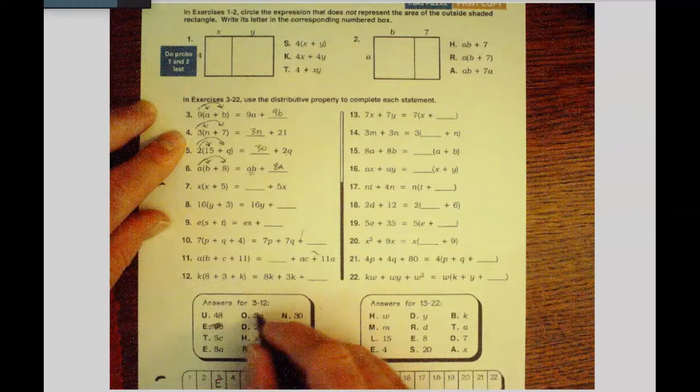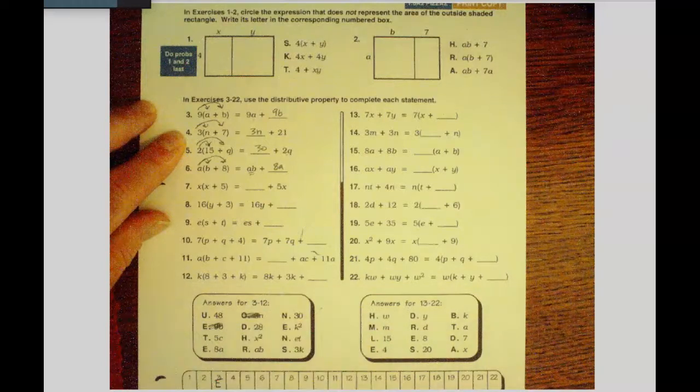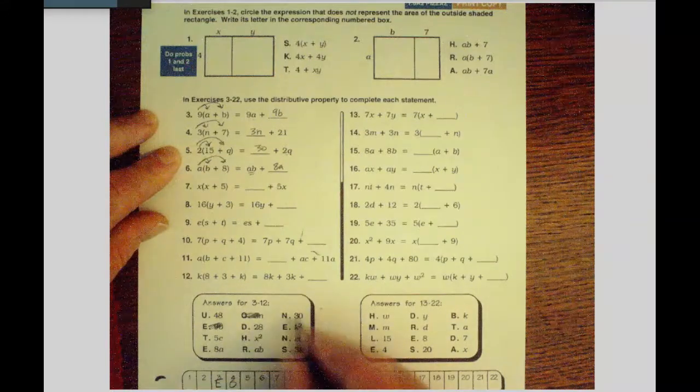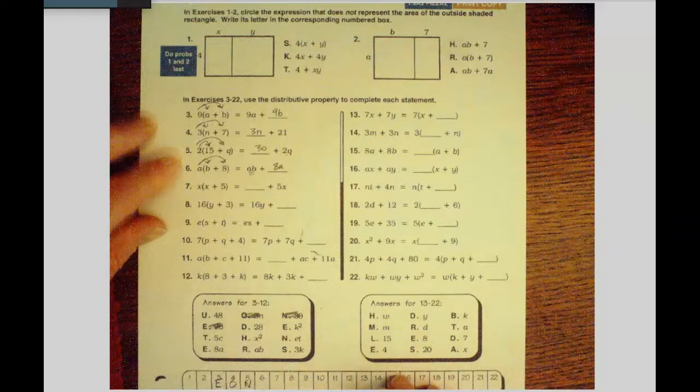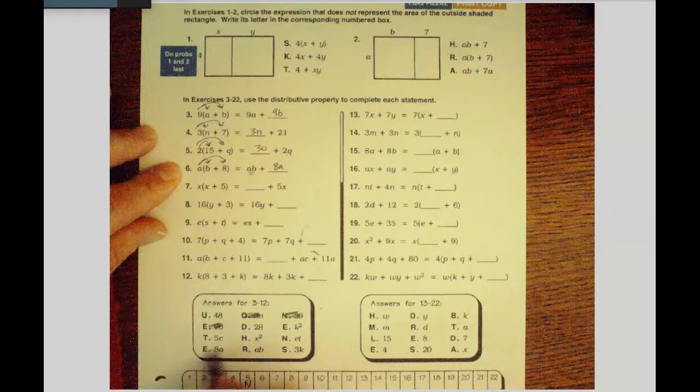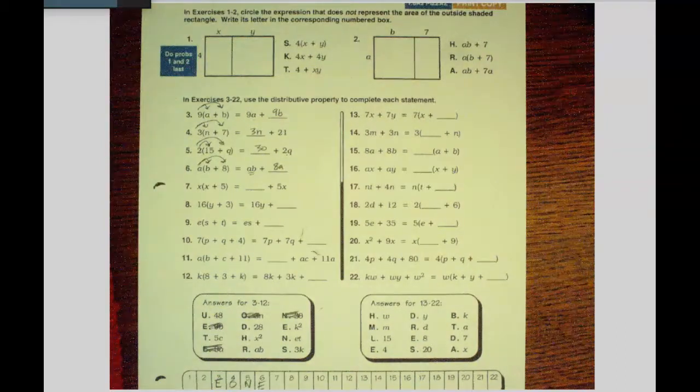So for number 4, I'm going to put an O. For number 5, I had 30. So find 30, there it is. So for number 5, I'm going to put an N. In number 6, I've got 8A. So there's an E there. So for number 6, I'm going to put an E. And it just goes on just like that down throughout the page.